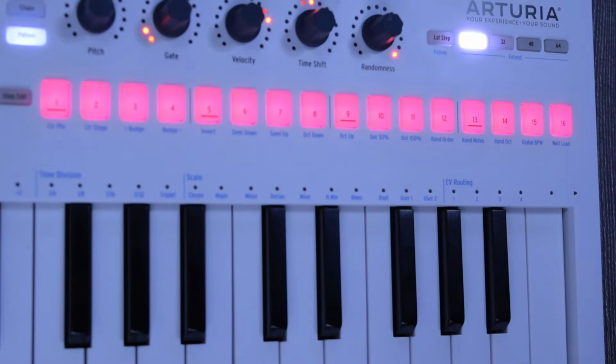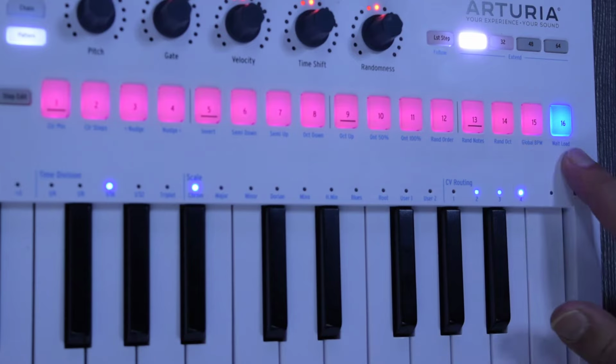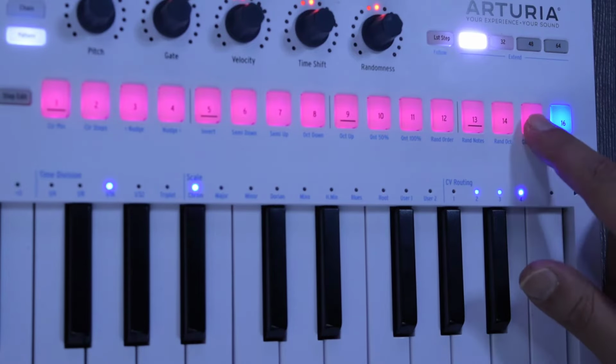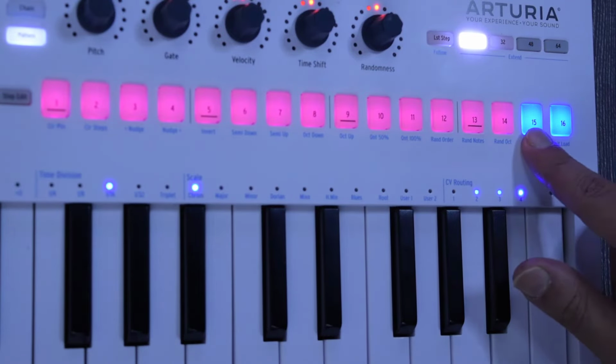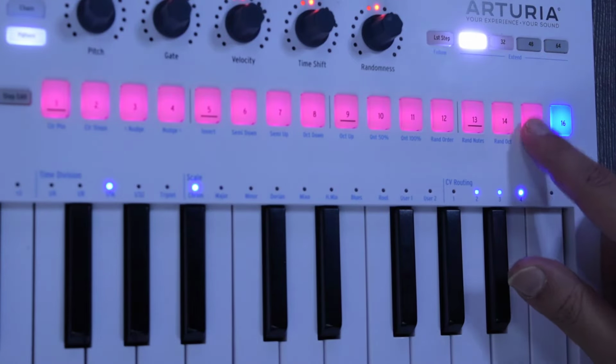So when you save a project, and we are going to be talking about projects in a minute, whatever you save, it's going to save the tempo that you are using. So when you go to shift, notice that this was off and this one is blue. This means that this one is on. If I press it and it's blue, it means that the global BPM is going to be on, so it's just using the global BPM.